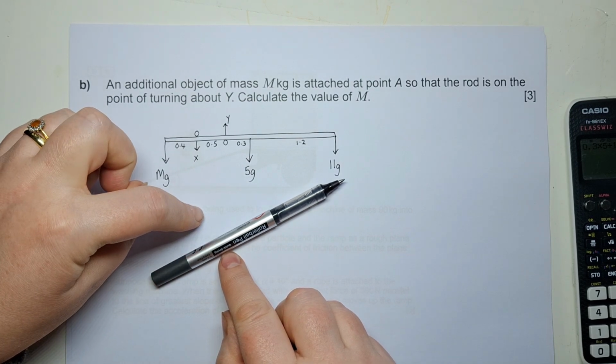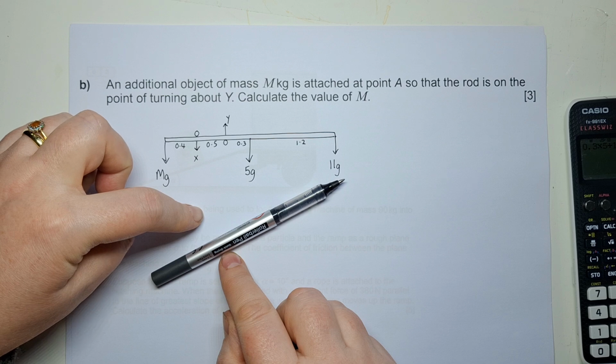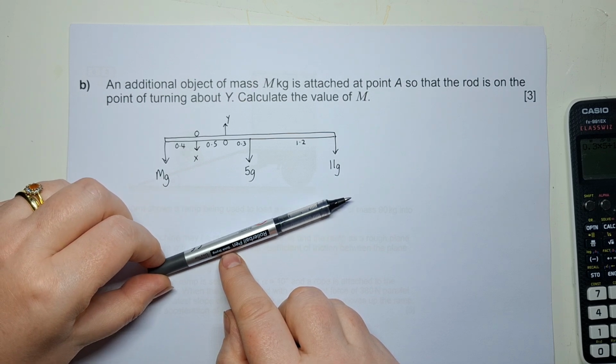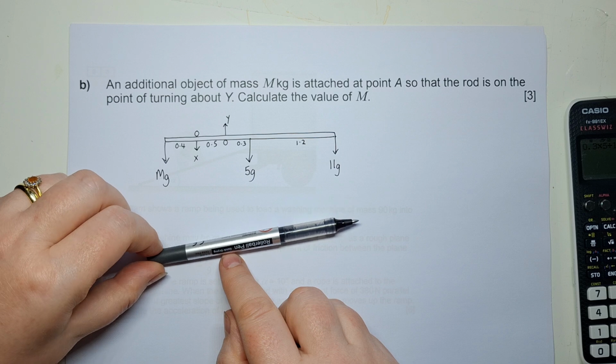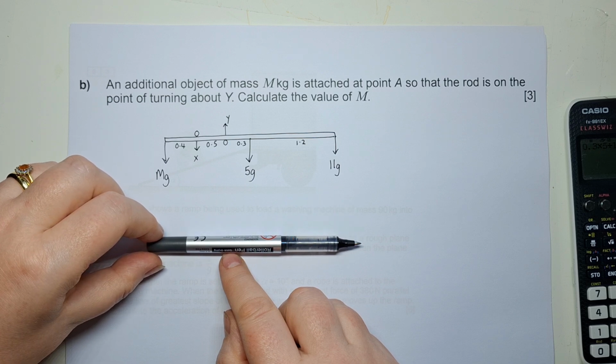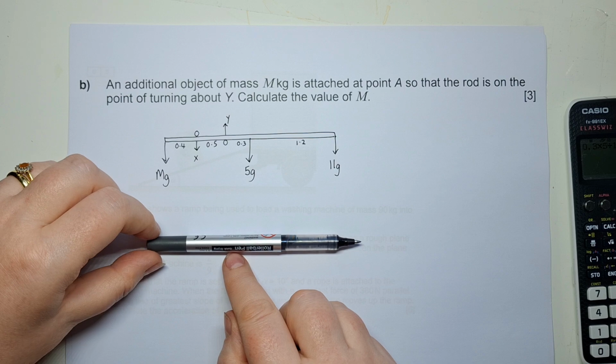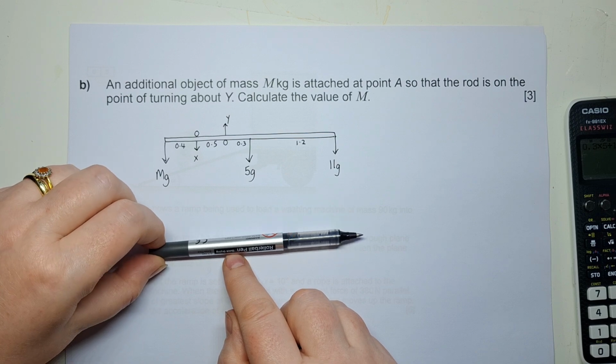Support x is sort of redundant at that point, isn't it? So if it's going to tip in that direction, as I'm showing you with the pen, it's basically just going to turn into a seesaw question, with y as the pivot of the seesaw.